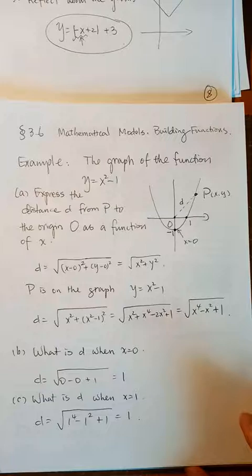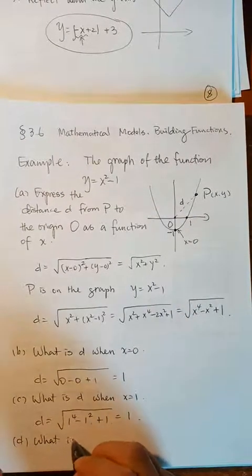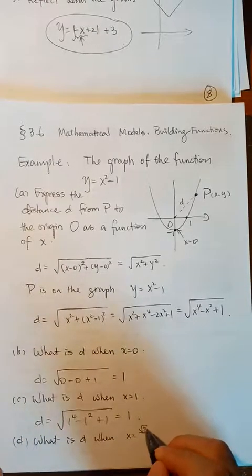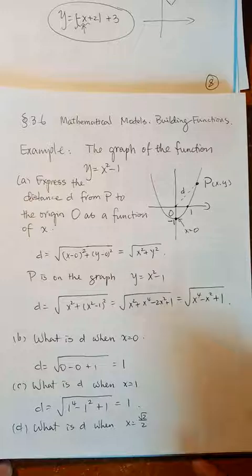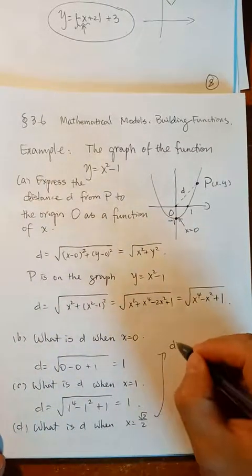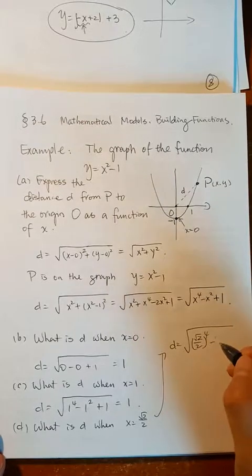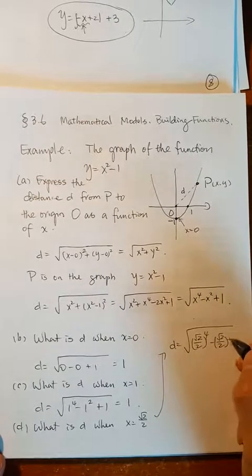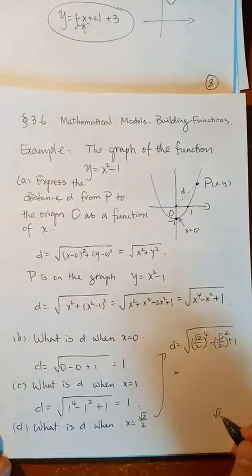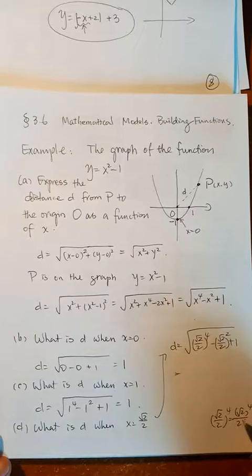And now we can ask what is the distance when x is root 2 over 2. Well, it takes some computation. The square root of (root 2 over 2) to the 4th minus (root 2 over 2) squared plus 1. Root 2 over 2 to the 4th is root 2 to the 4th over 2 to the 4th.